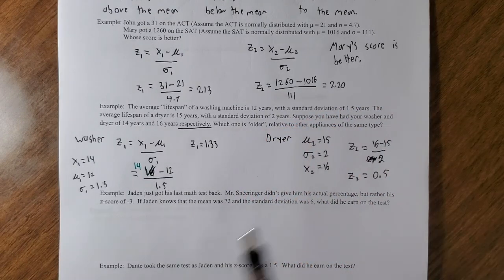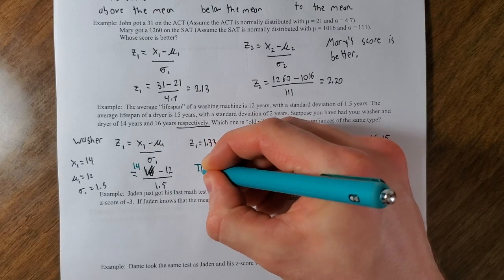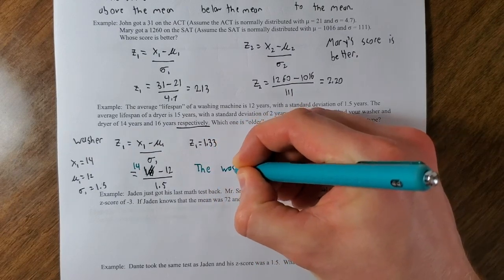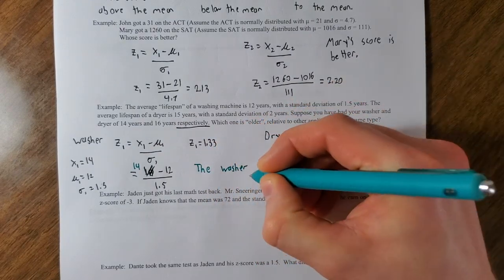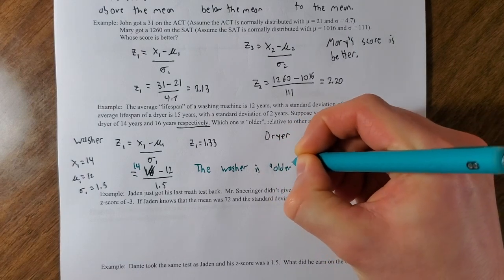So let's do it in that green color. The washer is older. I'll put the older back in quotes. Older relative to its appliance type.